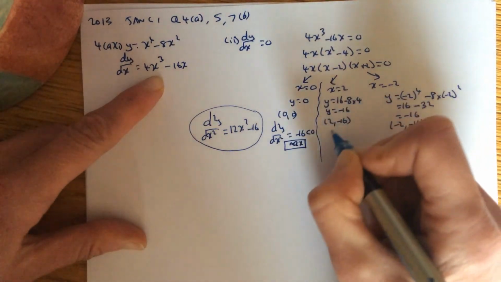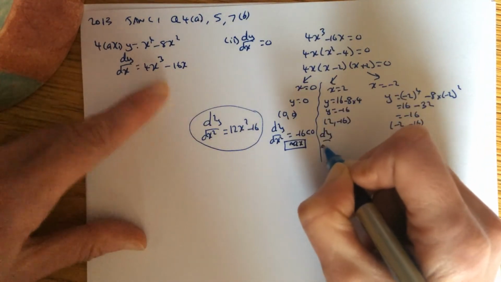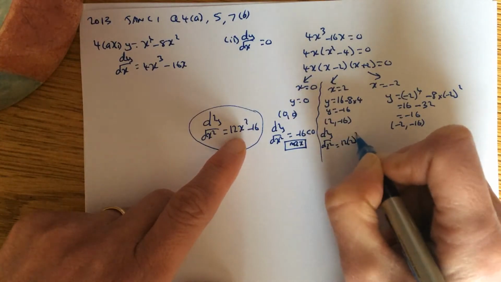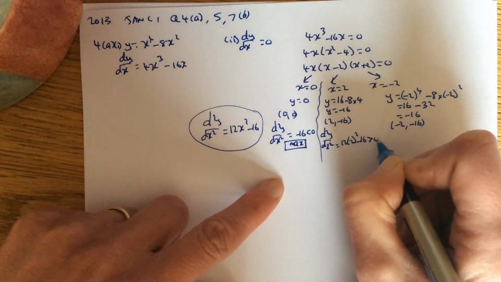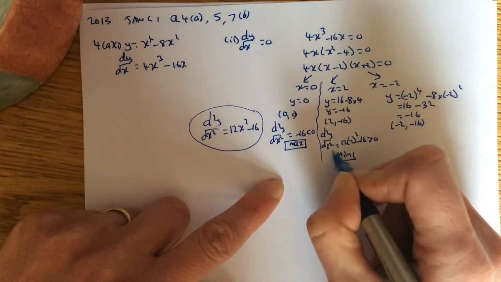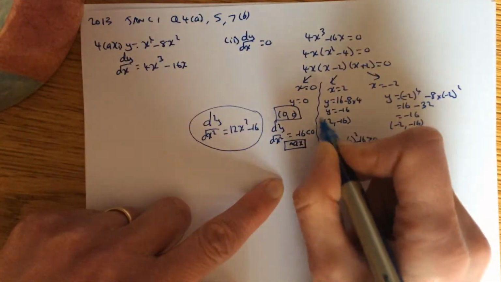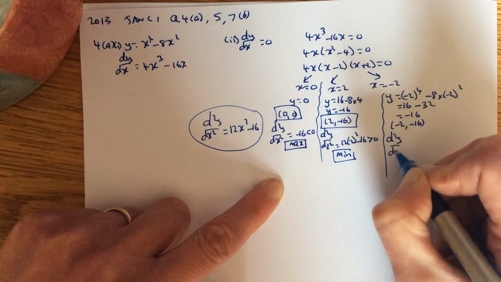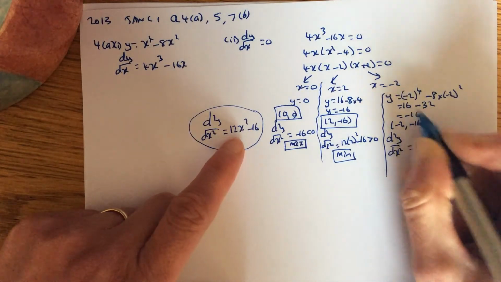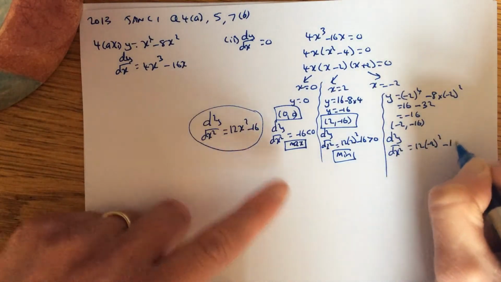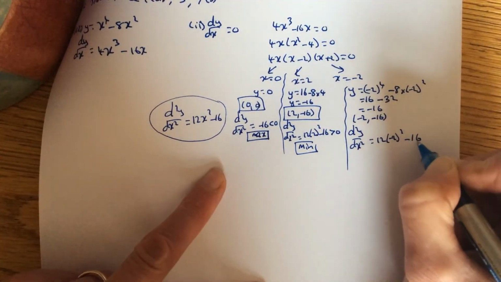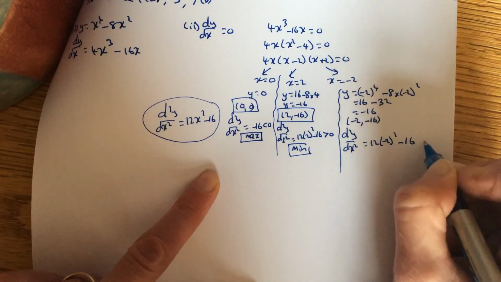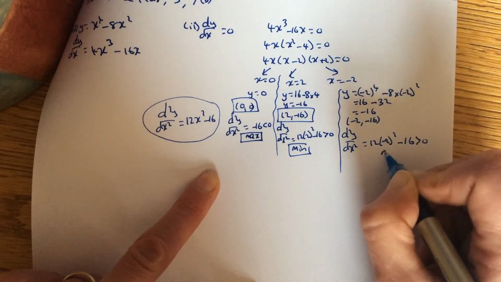Over on this one, putting x equals 2 into that, you have 12 times 2 squared, which is 4, take away 16, is a positive number. So it's a minimum. Just box them up so it's easy to see. And over here, second derivative is 12 times x squared minus 16, that's 48, take away 16, it's a positive, so it's a minimum.